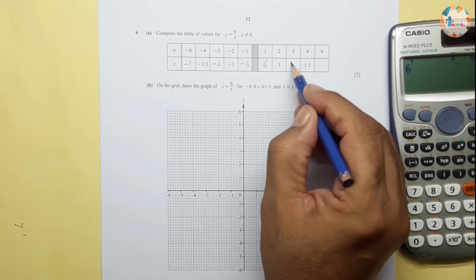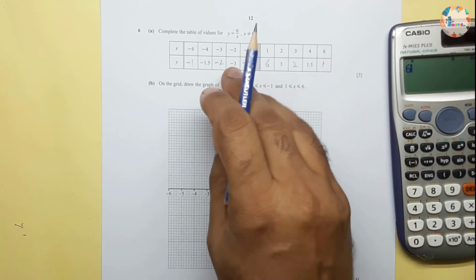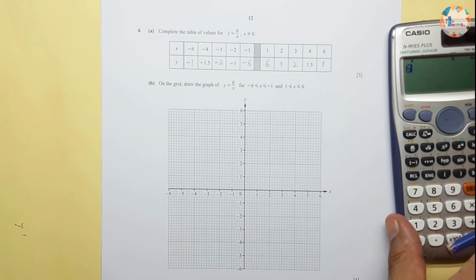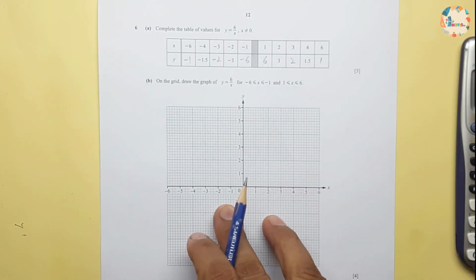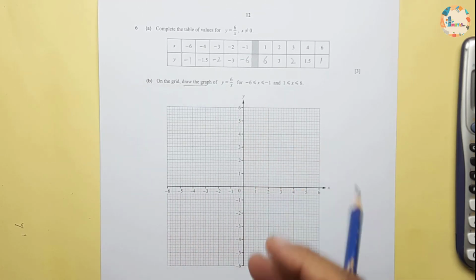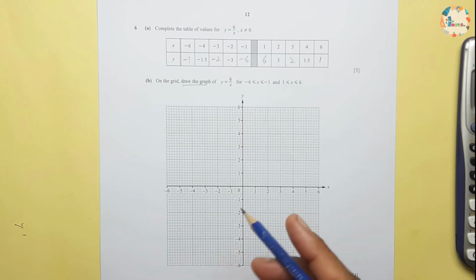6 divided by 3 will be 2 and 6 divided by 6 will be 1. So these are the values. We have completed the table. After completion of the table, we have to find the points on the grid and draw the graph. So we have to draw this graph on the grid, and you can see the complete grid.